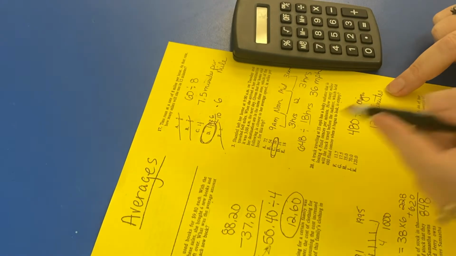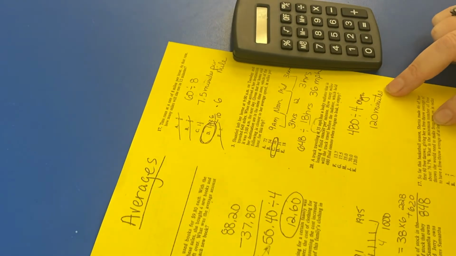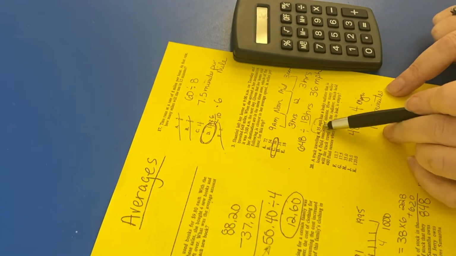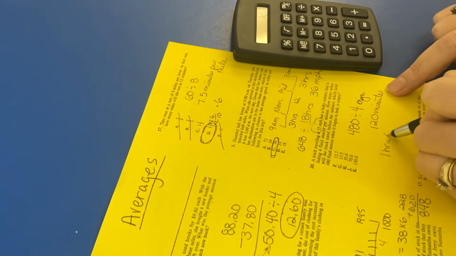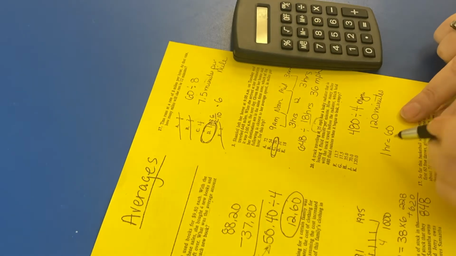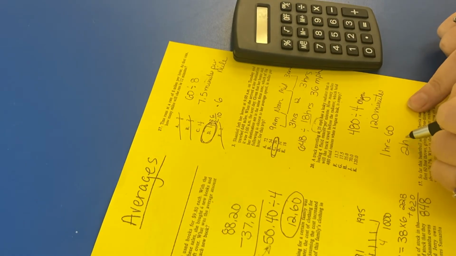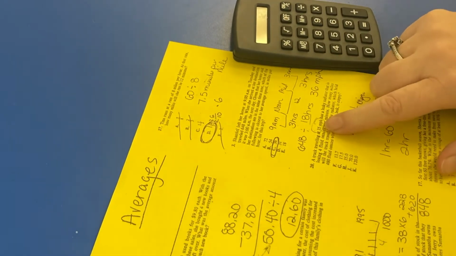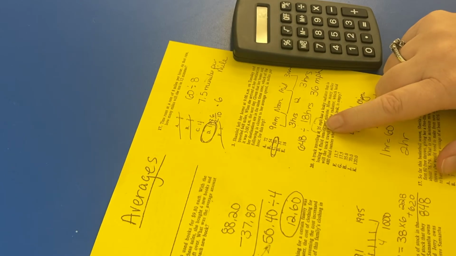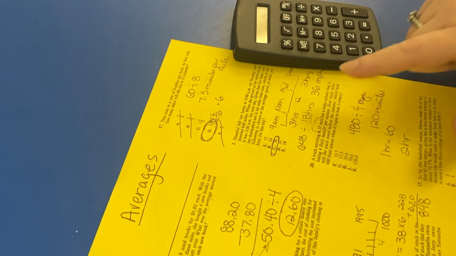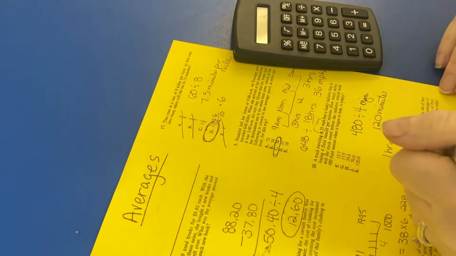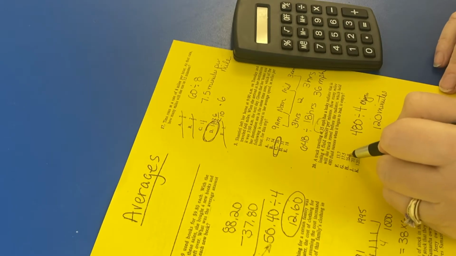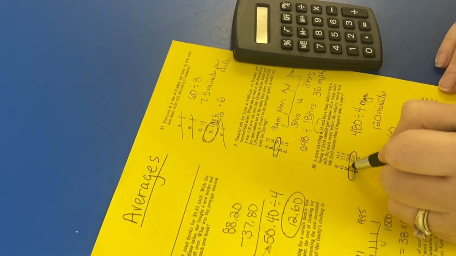Okay, so this is based on miles per hour. How many hours is in 120 minutes? We know 1 hour is equal to 60. So we know we're talking 2 hours. Okay, and if he's going 35 miles per hour, we would have to times that 35 times the 2 hours. So 35 times 2 is 70, and here's your answer right here.